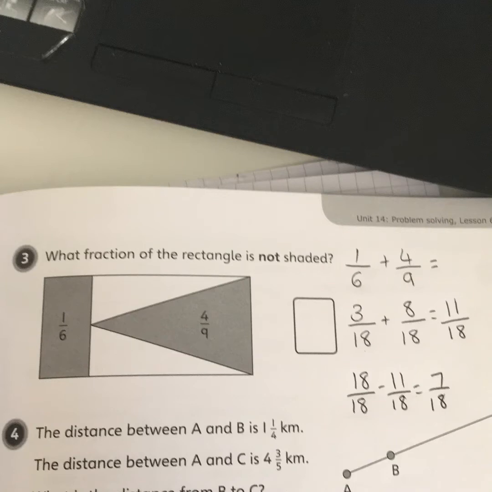I can't add them straight away because the denominators are different. So you need to try and find a common denominator. There's lots you could have used, but your smallest common denominator is 18. So I do 6 times 3, so I do the numerator 1 times 3, which is 3. 9 times 2, so I do 4 times 2, which is 8. 3/18 add 8/18 is 11/18. So that's how much is shaded, but I want to work out how much isn't shaded. So the whole would be 18/18, take away 11/18 would be 7/18.